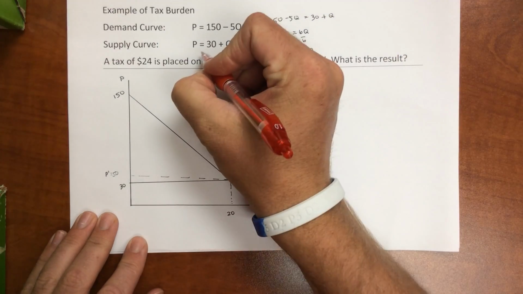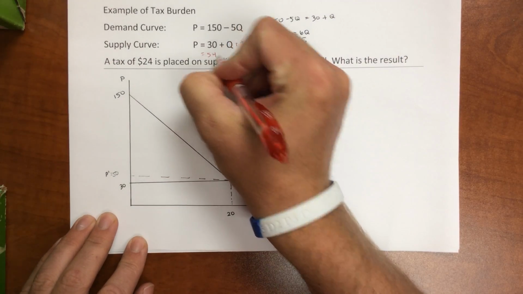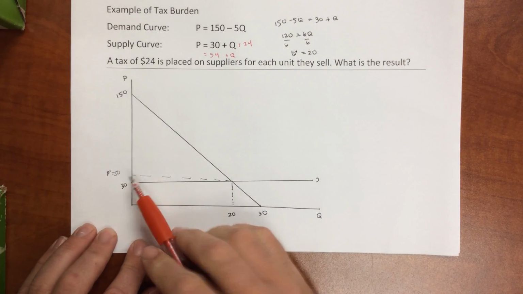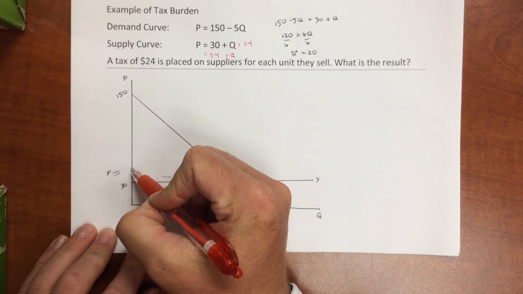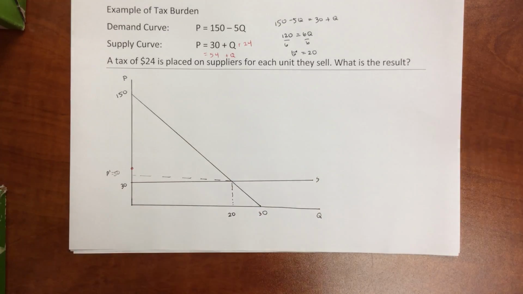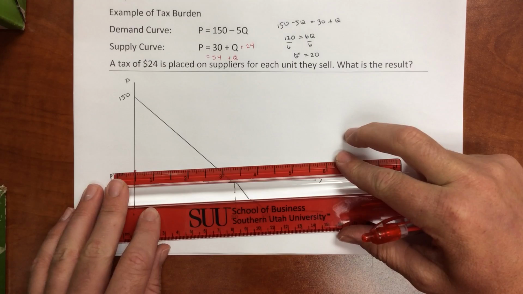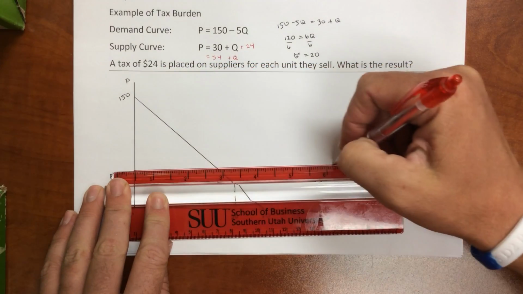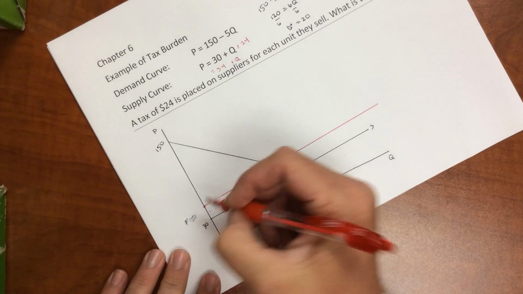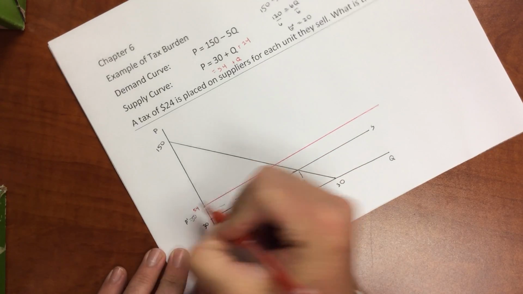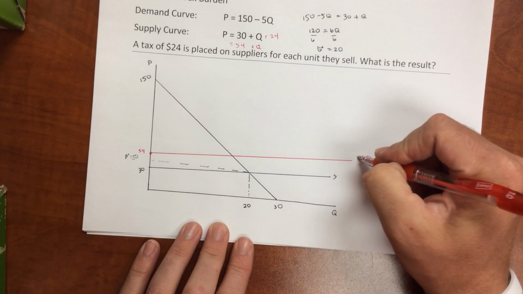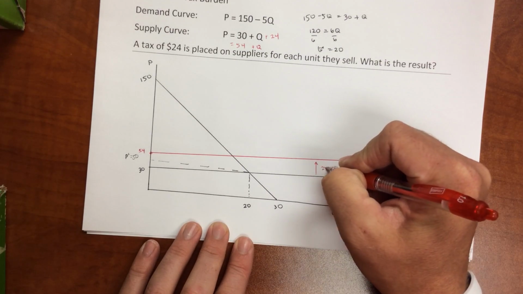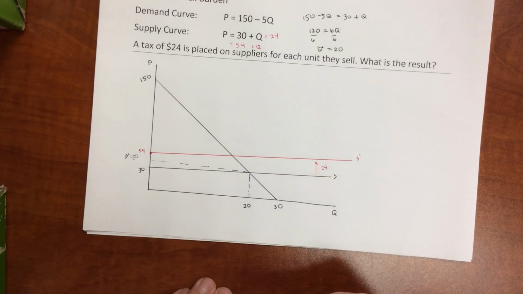So our new supply curve is going to equal 54 plus Q. To graph that out, my new intercept is going to be at 54, and it's going to have that same slope as before. And so there's my new supply curve, where this tax difference here is a difference of $24.